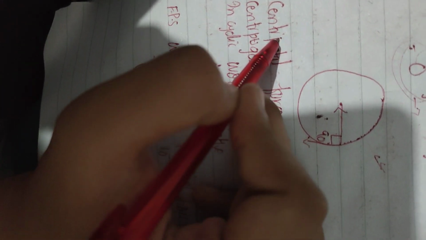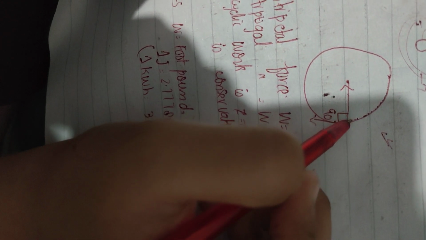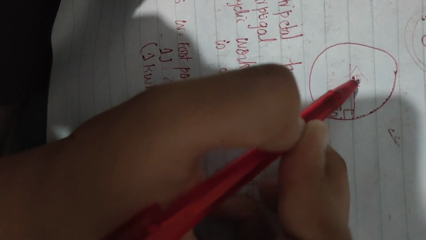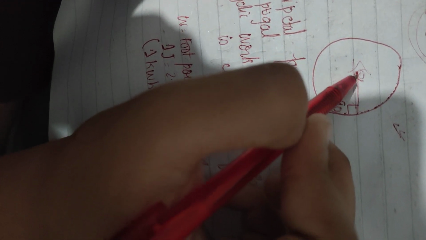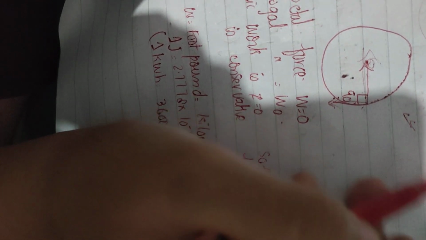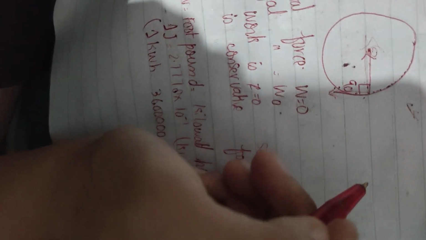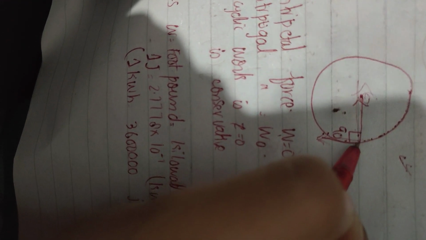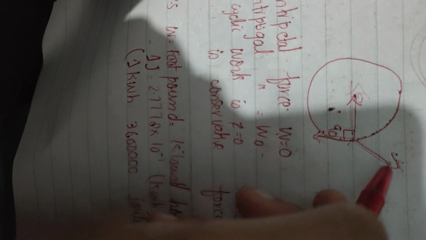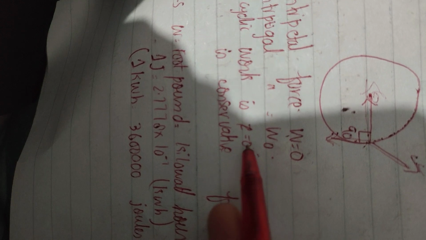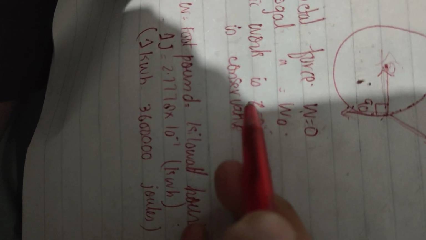Alright, so you need to remember a few things as well, that for centripetal force, the work is 0, because the force would be towards the center, the center of the earth. Centrifugal force के अंदर center में आती है force, and here the direction would be downward, so the angle would be 90. And as I told you, when the angle is 90, the value of work will be 0, because cos 90 is equal to 0. The same goes with centripetal force. Centripetal force की direction is outward. Alright, as I told you, in the cyclic process, the work is 0, because it is a conservative force.